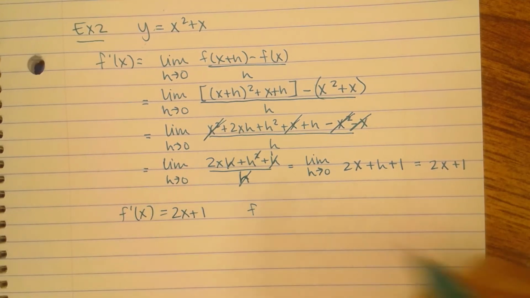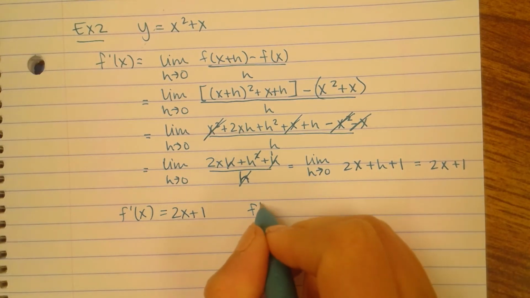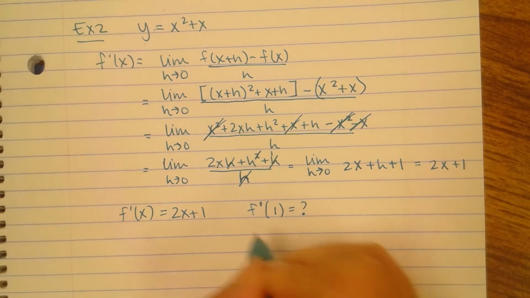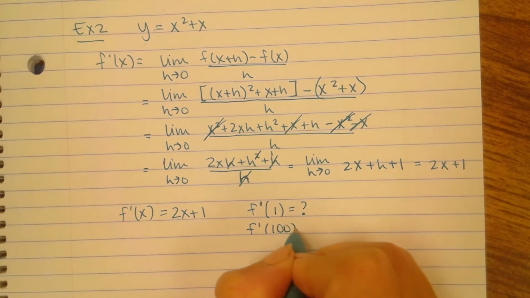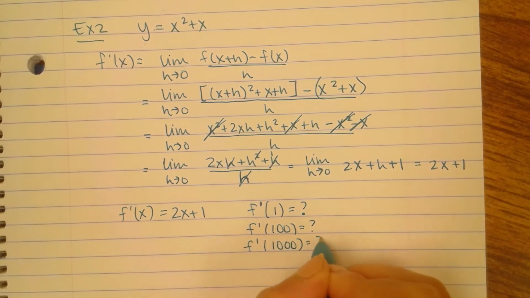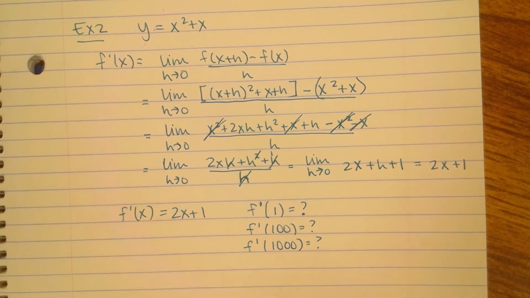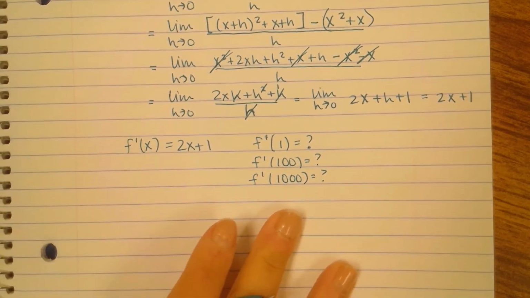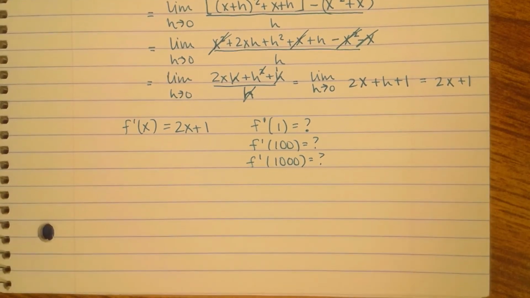And that means that I can use that derivative function to answer any question. If I was asking you, what's the derivative at 1? What's the derivative at 100? What's the derivative at 1,000? We should be able to answer all those questions using this derivative function. Now, we won't actually do that for those ones, but again, that's why this thing is so powerful, is that we can find how this curve, x squared plus x, is changing at any given point once we have the derivative function found.